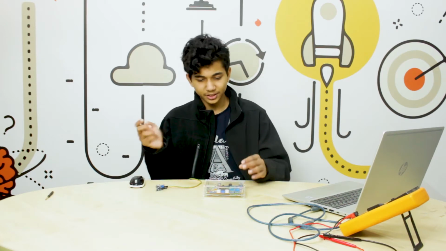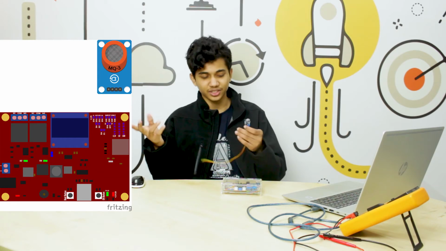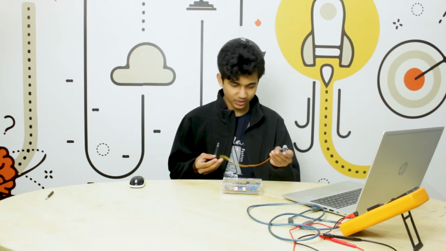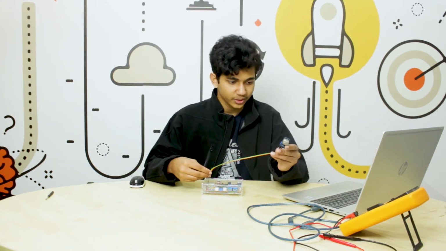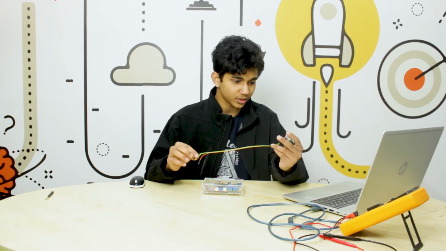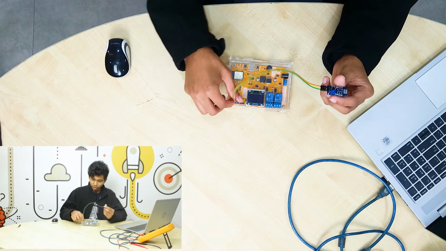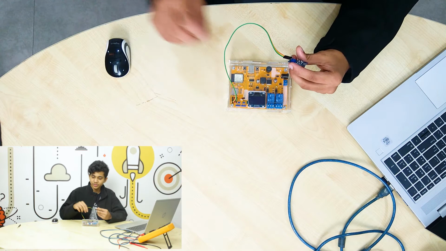Alright, so we have this MQ2 gas sensor which we have used previously in the past two episodes. As we know, it has 4 pins. One is the analog, one is VCC and GND, and another is digital output, and obviously as usual we're going to use the analog output pin. So let's connect it with VCC, then with the GND. Where is VCC? Well, the green one is VCC. Let's connect it with 3.3 volts. Then we're going to connect the ground. Alright, we're going to do GND.